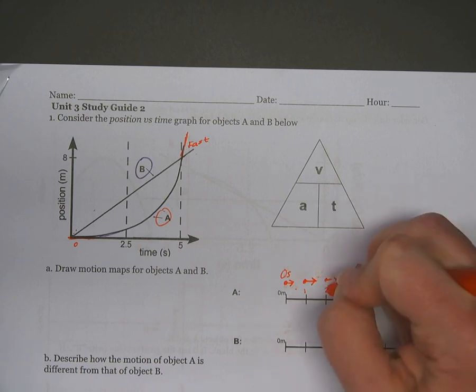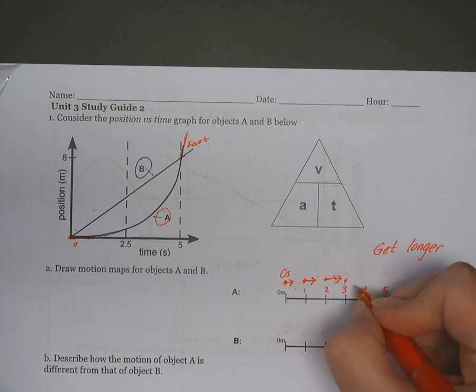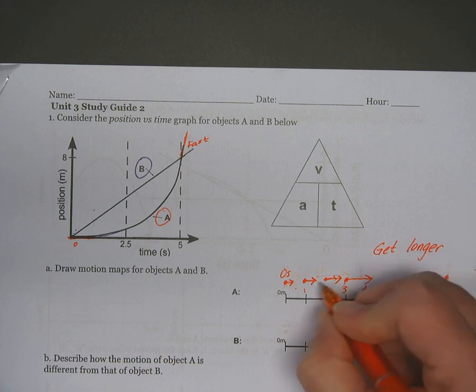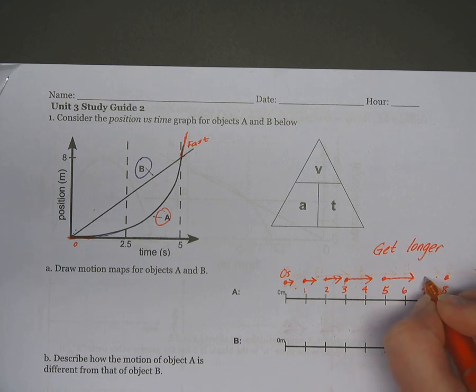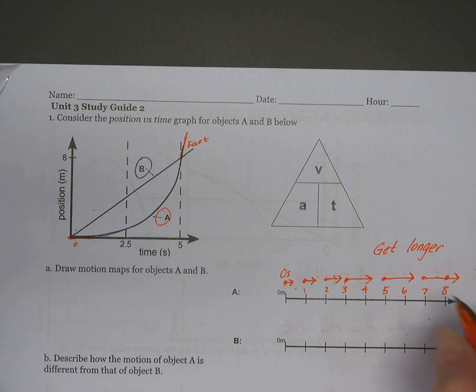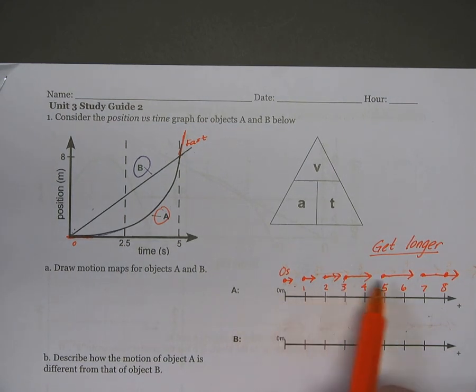I do need to make that one a little bit longer. So these arrows are going to get longer. And in a perfect world, I would have made that by 8s. It's not a perfect world. I did my best, and I'm looking for a trend that is increasing.